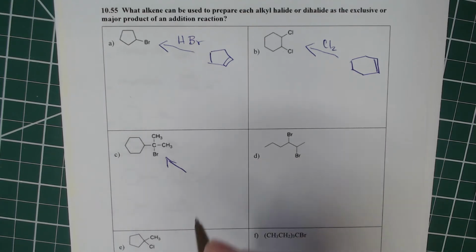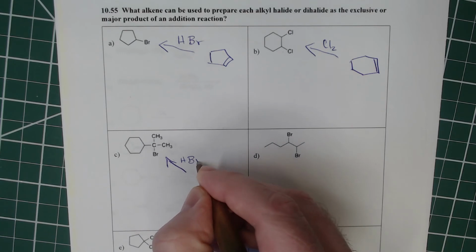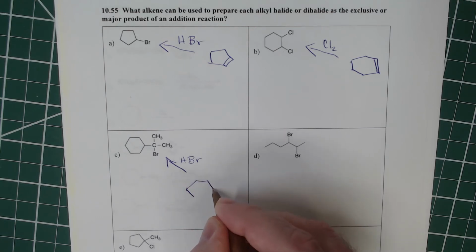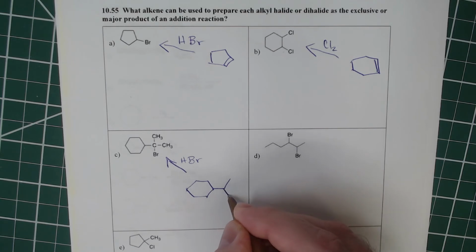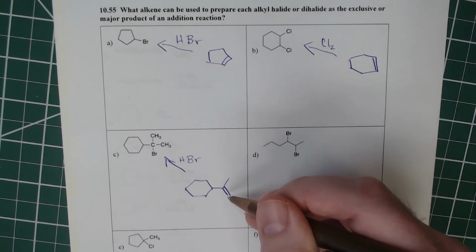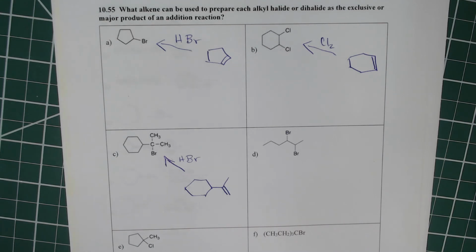All right, to make this one, we're just adding a bromine here. And since we're starting with an alkene, HBr is probably going to be our reagent. And we'll pick one of these. All right, and when we add HBr across that, the hydrogen's going to go to the less substituted carbon, and the bromine would go to the more substituted carbon. So we would get that tertiary halide as our product.